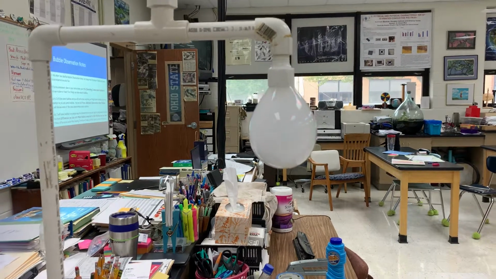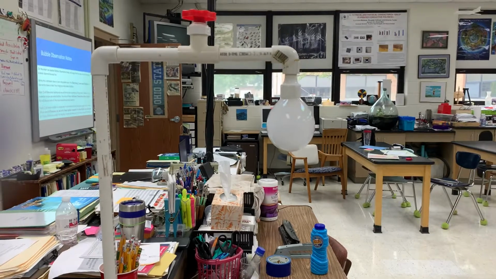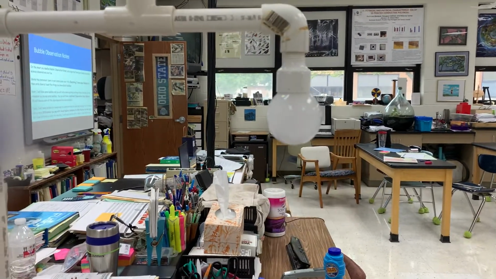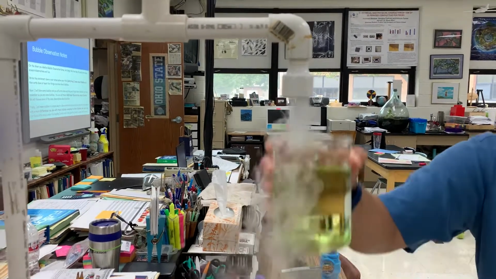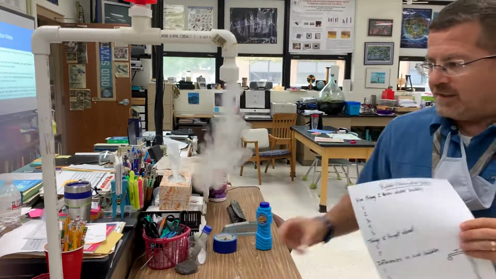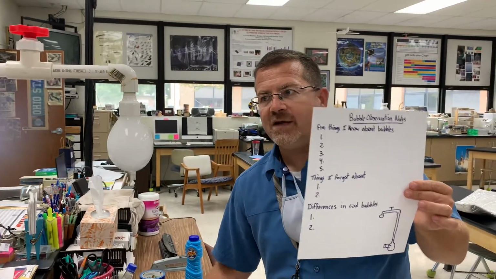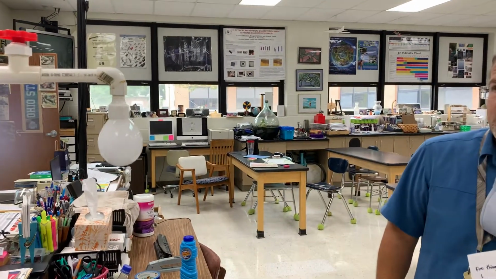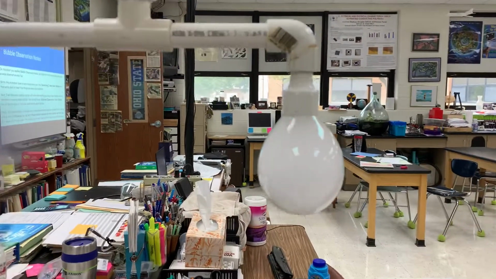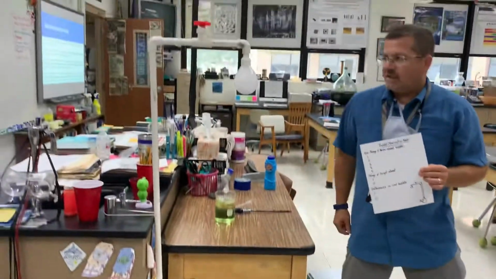And so that first one was really cool, but now just check these out. They're doing some things that normal bubbles don't do. What you're going to need to do is take the paper that you were working on and note the differences you see in these bubbles compared to other bubbles. We'll try to get a couple pictures. Maybe we'll get you to see on the video what it does when it hits the ground too. We'll back up a little bit and let you see what happens when it hits.